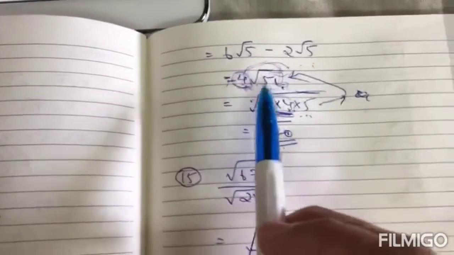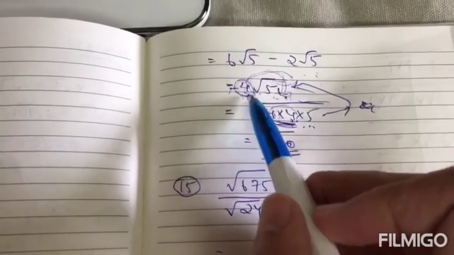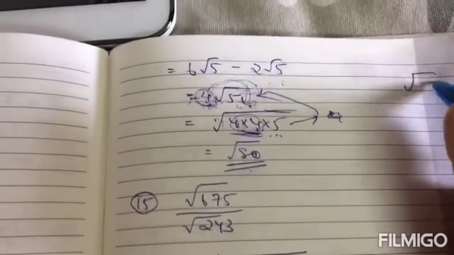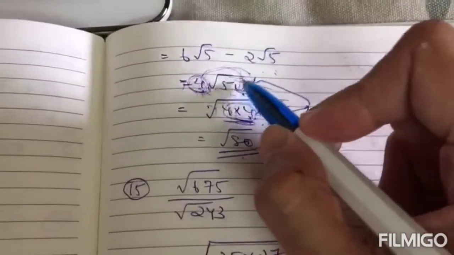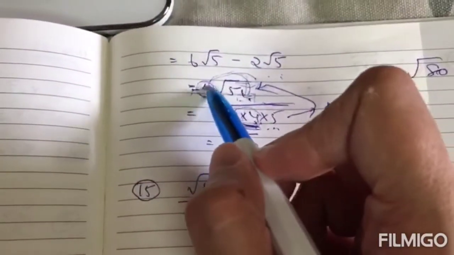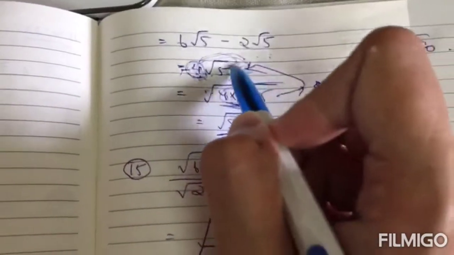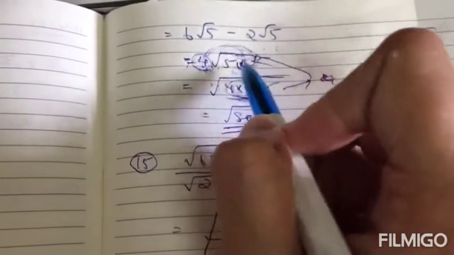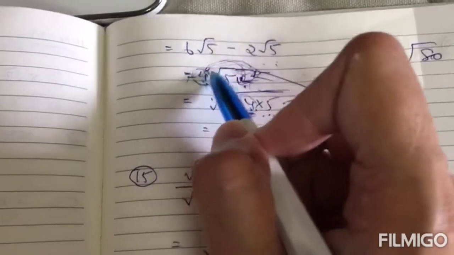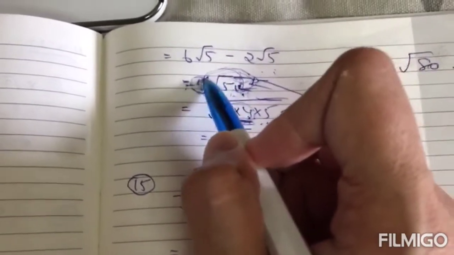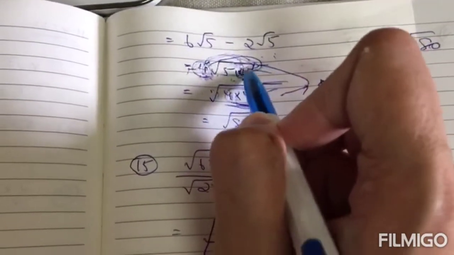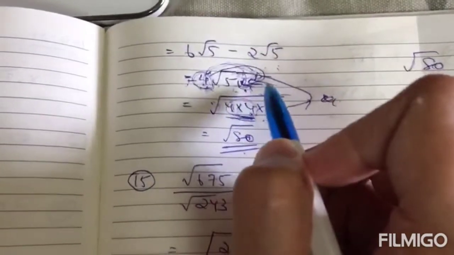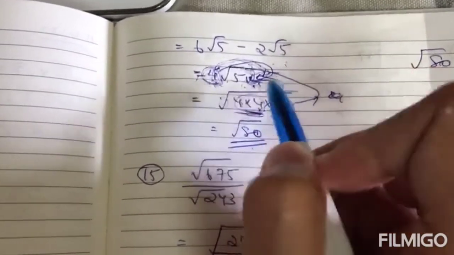So you should know that if the answer choice is square root of 80 and your answer is 4 square root 5, you should try putting this 4 inside the square root symbol, and you can do that only if, when you do that, this 4 inside the square root symbol becomes a perfect square. What is a perfect square?